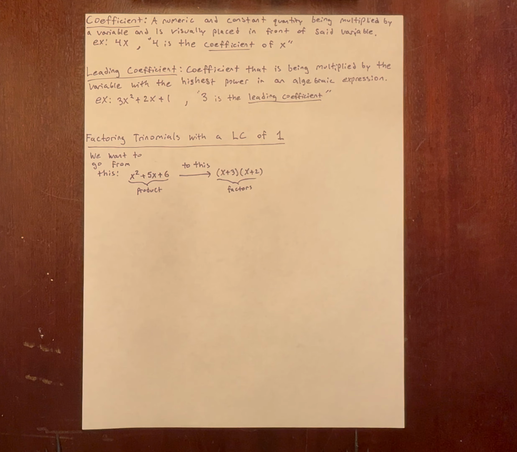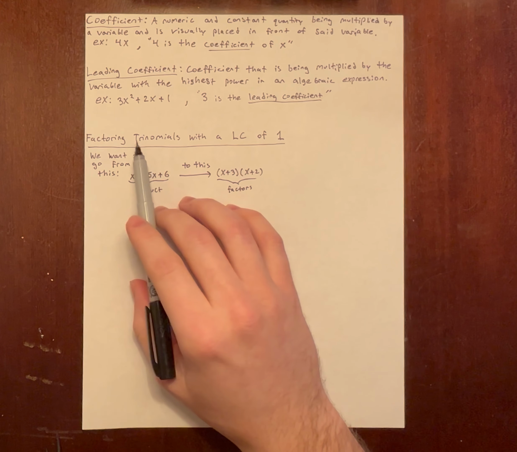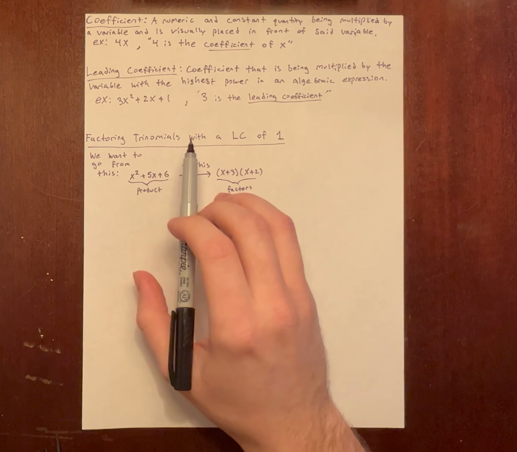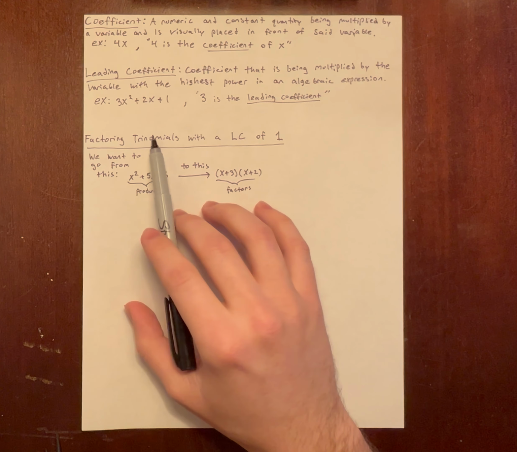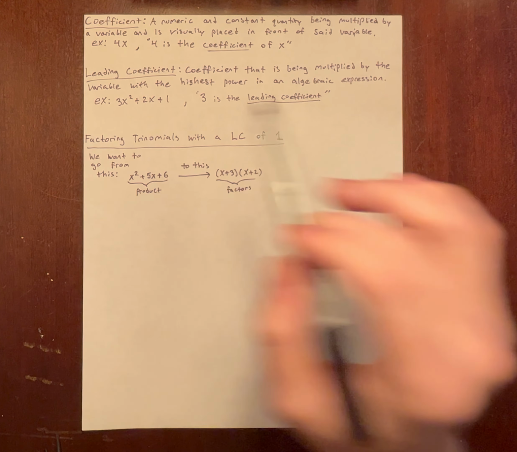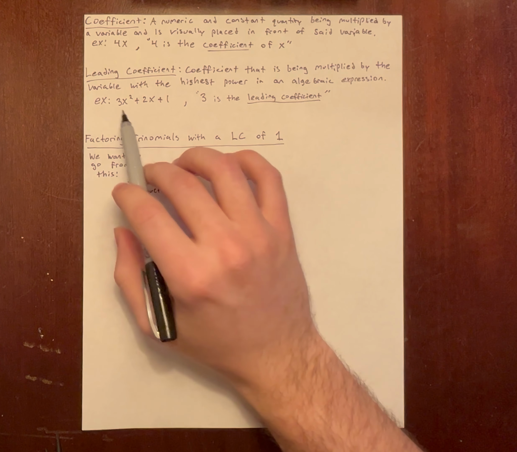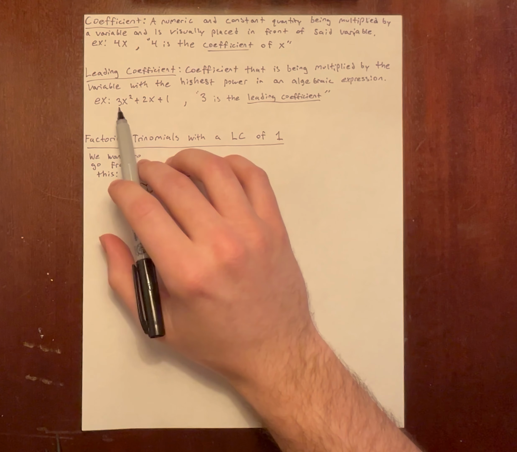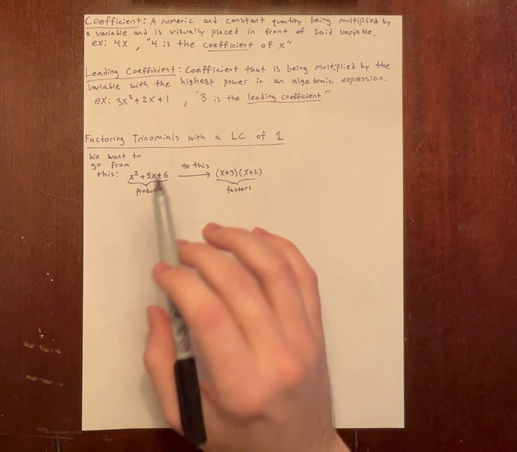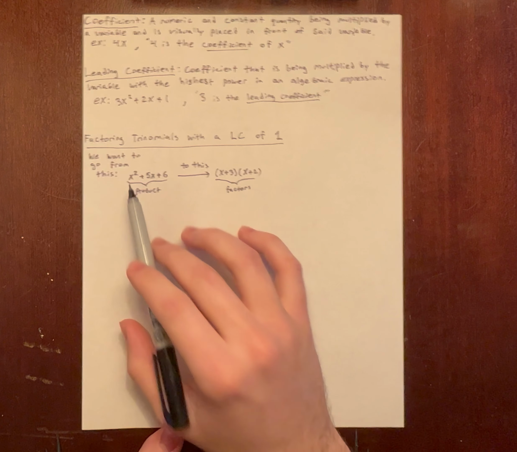And so really quick, let's break down that title. Trinomials. Tri refers to 3, nomial refers to term. So we're factoring something that has 3 terms, like this above, with a leading coefficient of 1. So we are not factoring this right now. This has a leading coefficient of 3. We are looking at something like this, a leading coefficient of 1.